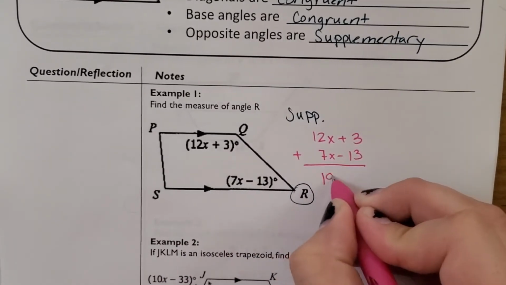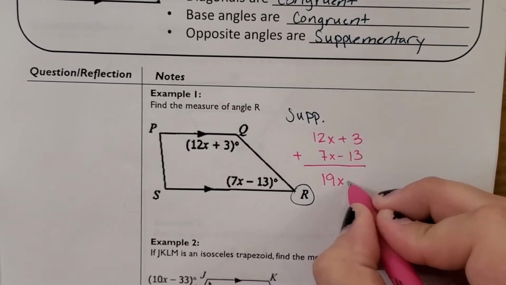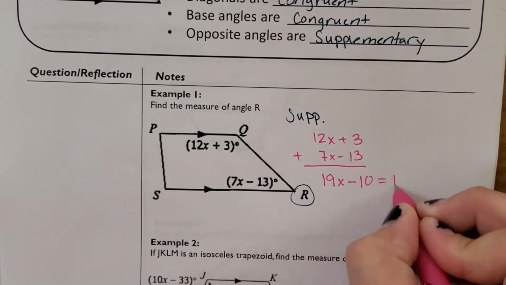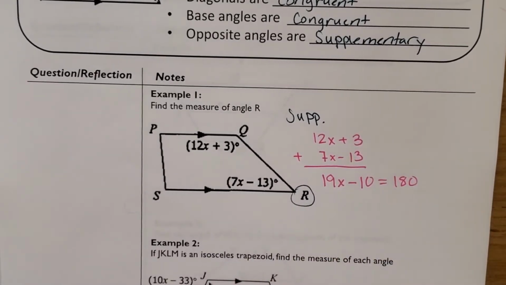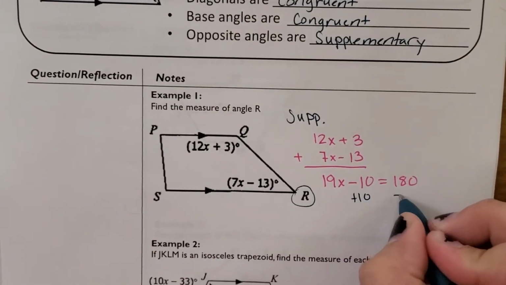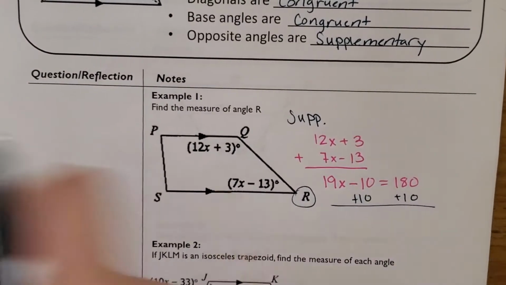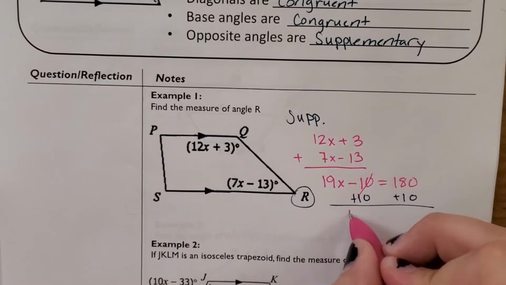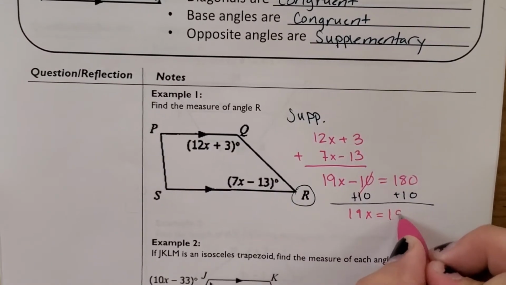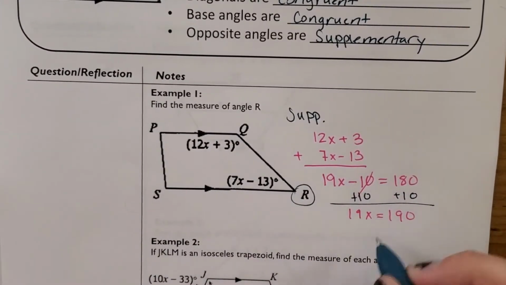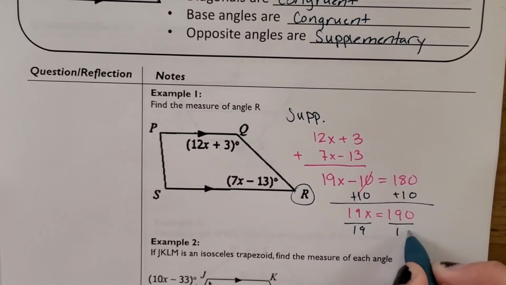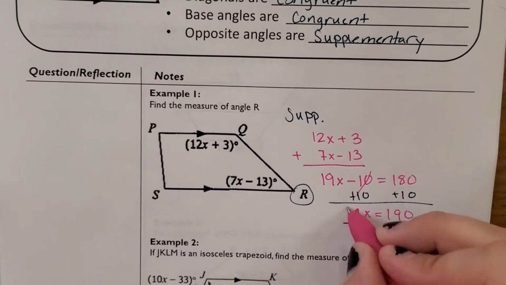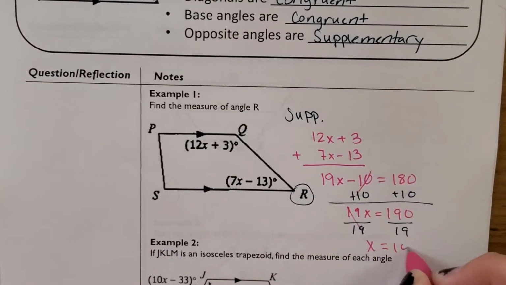12x and 7x is 19x. Positive 3 and negative 13 is negative 10. And again, we'll set that equal to 180. I'll add my 10 to both sides. Cancels out here, and I get 19x equals 190. That's going to give me a nice, beautiful answer. When I divide by 19, I get x equals 10.